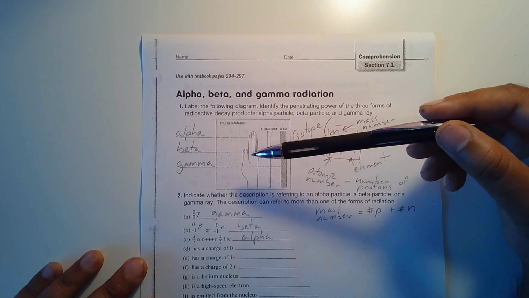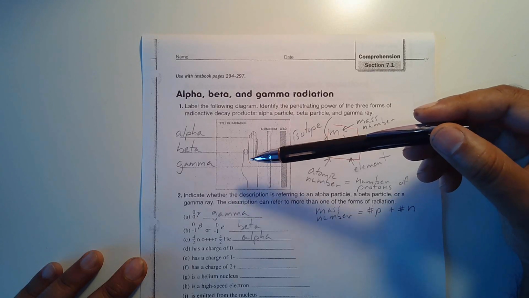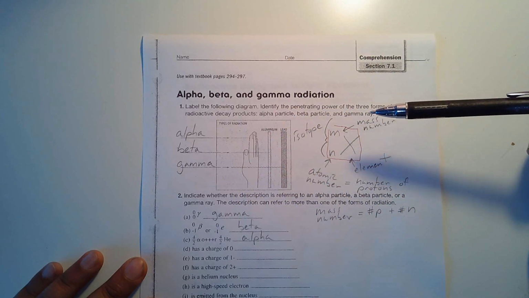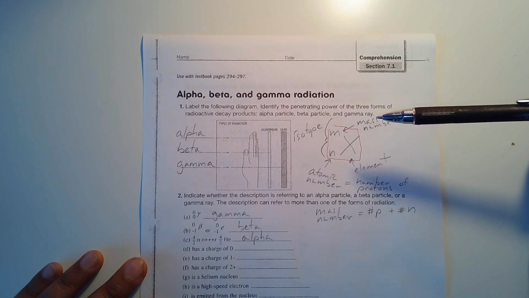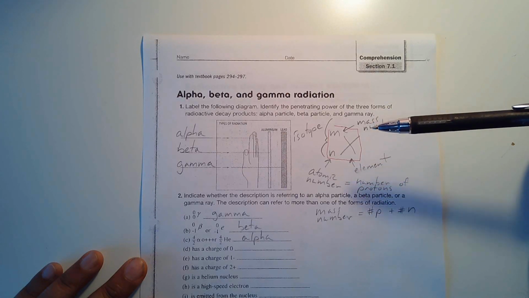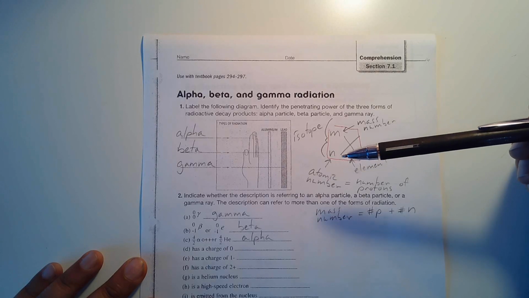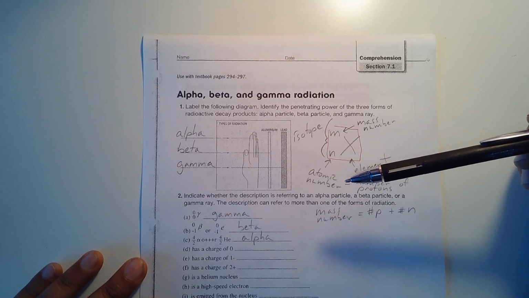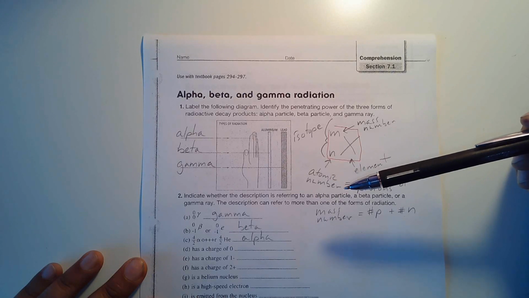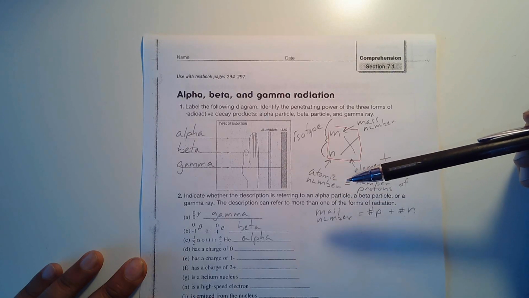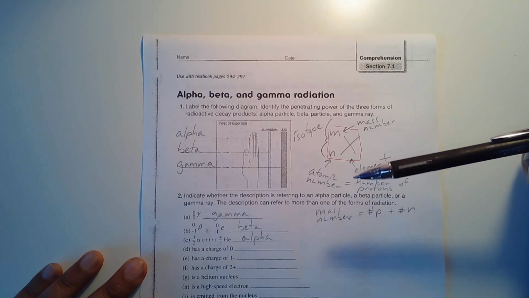Gamma is the one that we're most concerned about when we talk about any type of nuclear fallout. For example, if a nuclear power plant exploded, we would be worried about the gamma radiation in addition to the explosion itself, because it's so penetrating, it'll get into the cells, and then that can lead to things like mutations, and it's also a carcinogen, right?